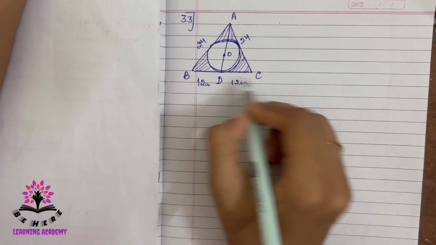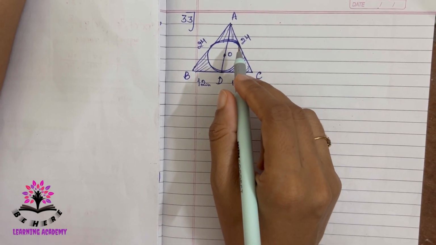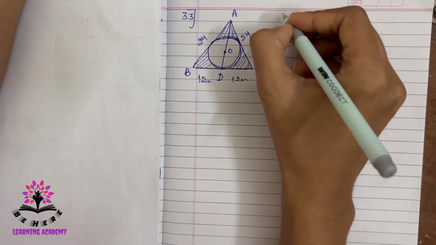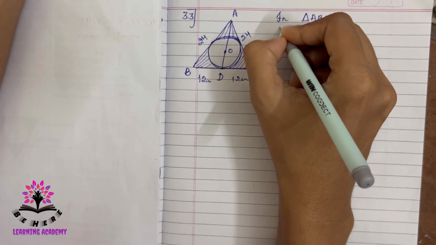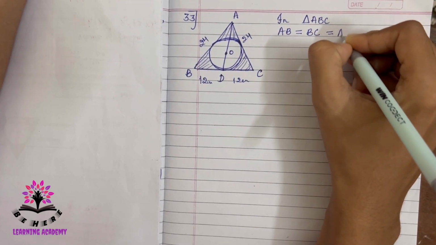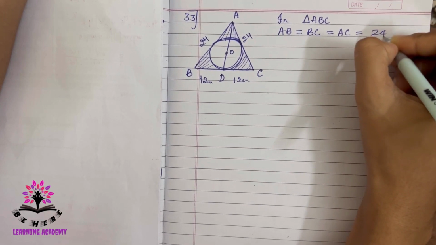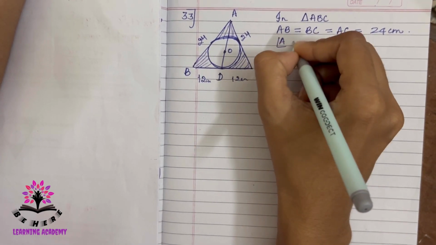First I will consider triangle ABC. We know that all the three sides are equal because they have mentioned it is an equilateral triangle. So I can write it as in triangle ABC, AB is equal to BC, that is equal to AC, that is equal to 24 centimeter. So all the angles are also equal in an equilateral triangle.